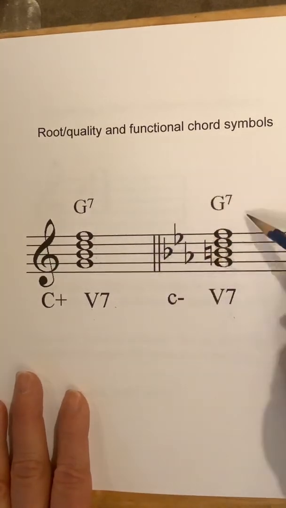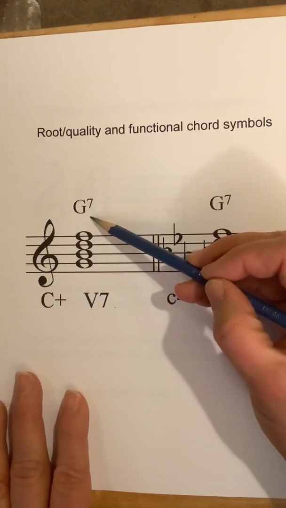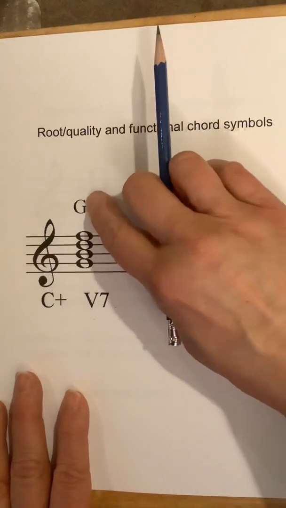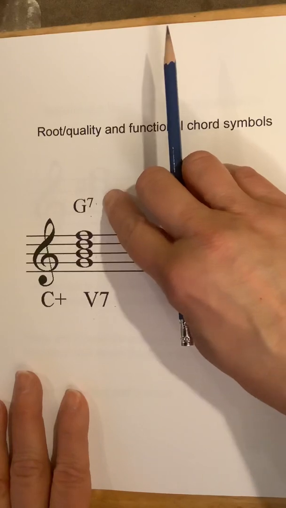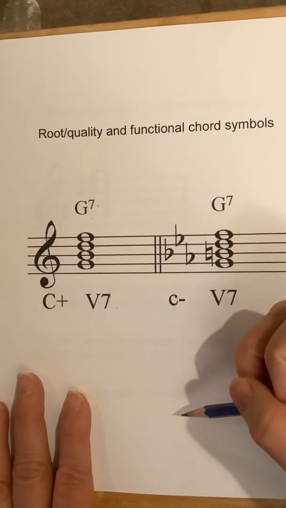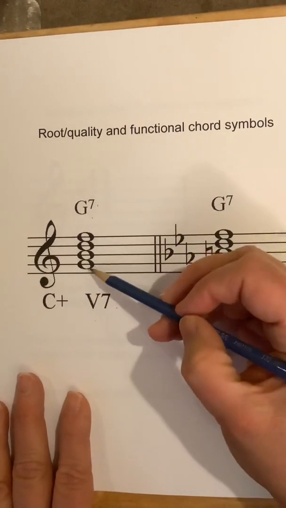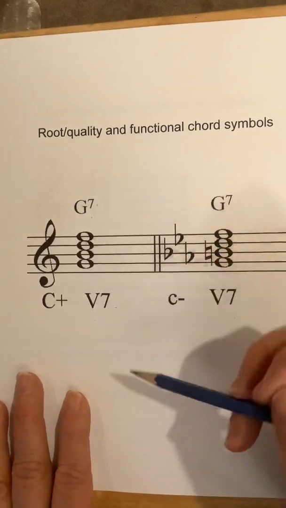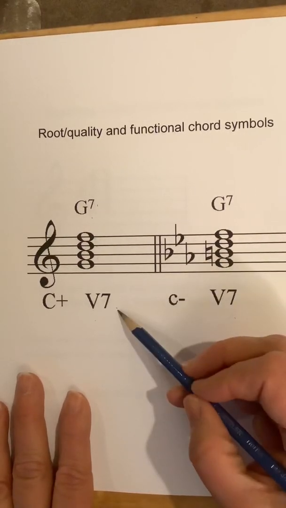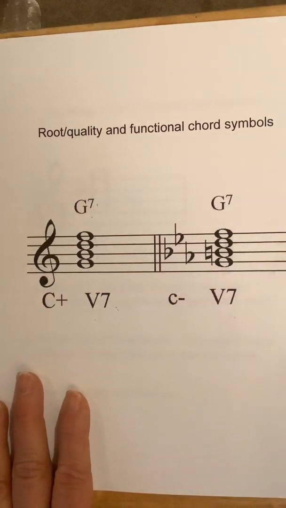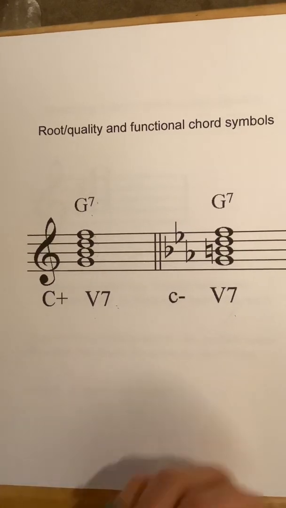Also, the root quality is the same in both because it's a G major triad with the 7th on top. The G by itself means a major triad. The 7th means there's an added 7th on top. G major triad, 7 on top. G7, V7. Those are our root quality and functional chord symbols of a dominant 7th.